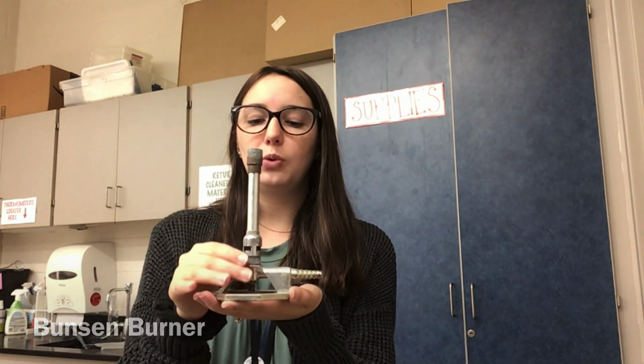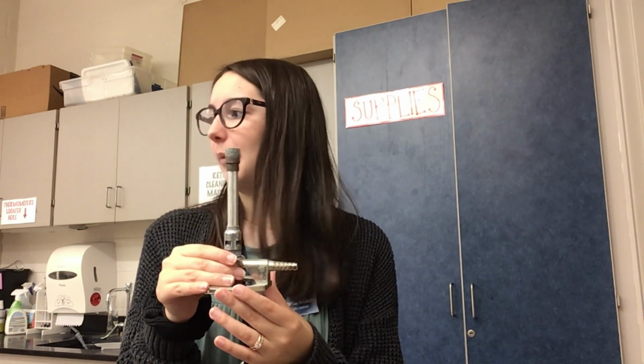We have a Bunsen burner right here. This is used when you want to have a controlled flame in the lab. I have a tube that will connect it to our gas, which in the lab I always have off. You'll control it. We'll get practice with this this semester. However, this is where I get my flame when I'm heating something up in the lab.